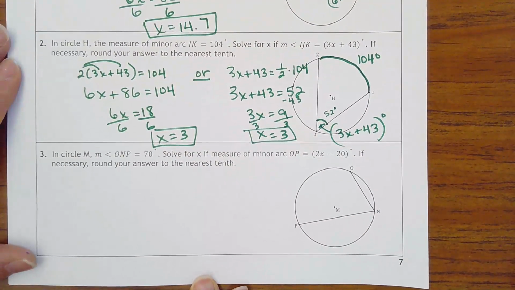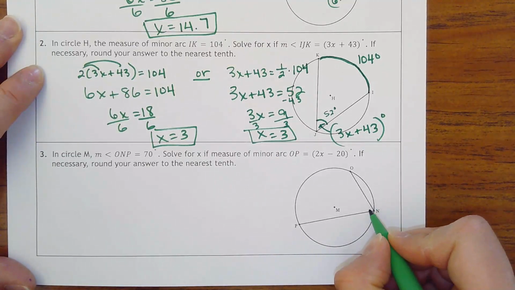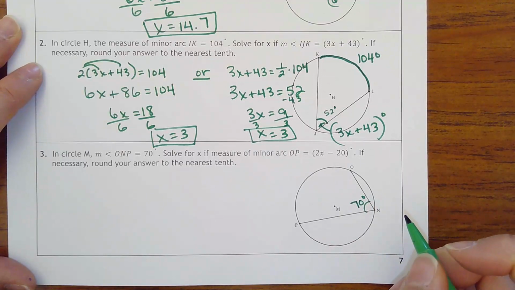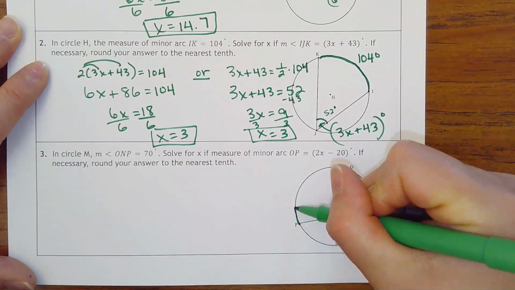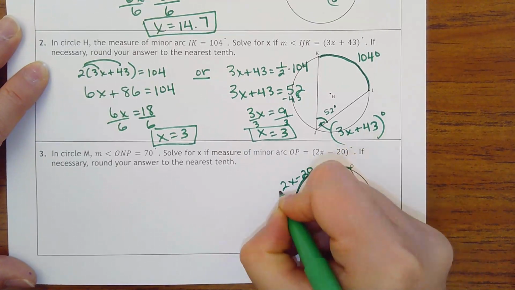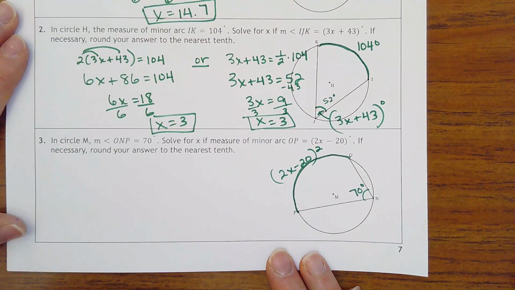And then the last one in circle M, the measure of angle ONP is 70 degrees. Solve for x if the measure of minor arc O to P is 2x minus 20 degrees. If necessary, round your answer to the nearest tenth.